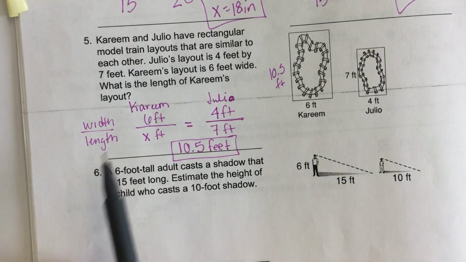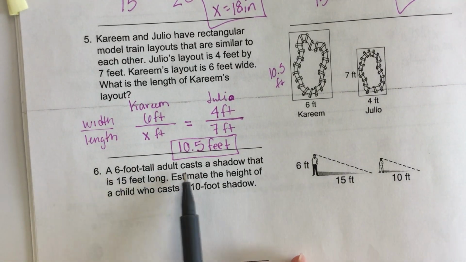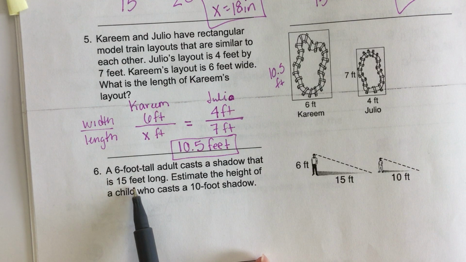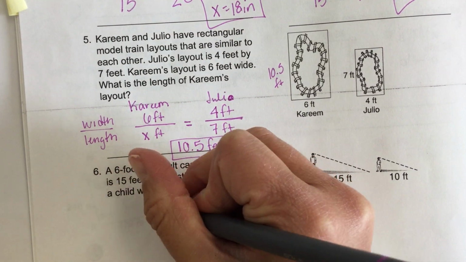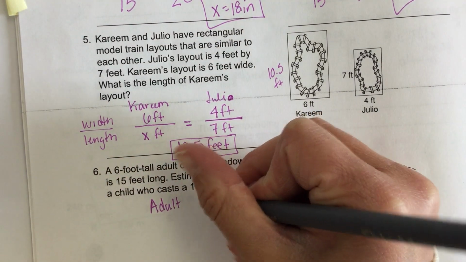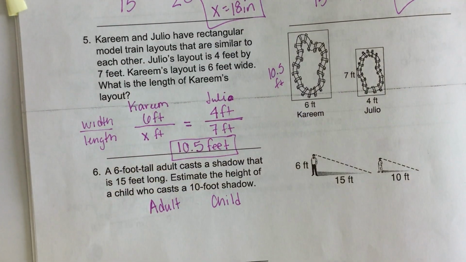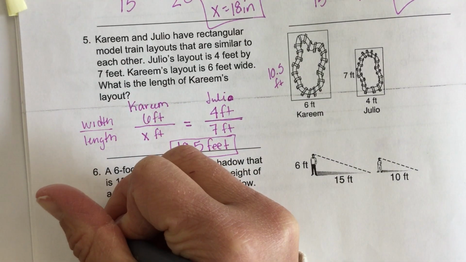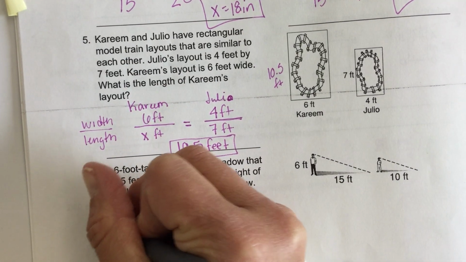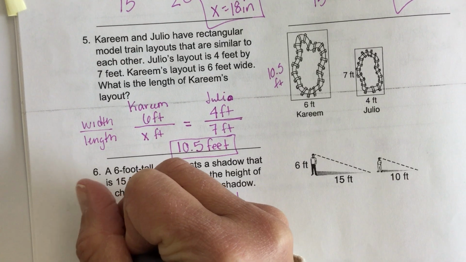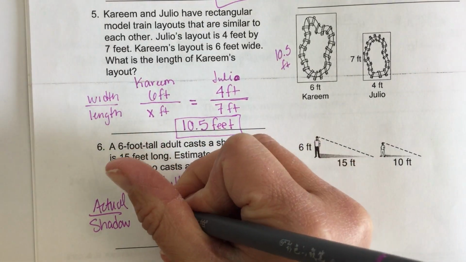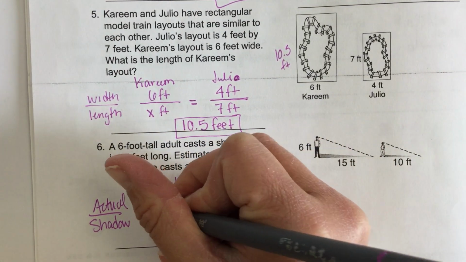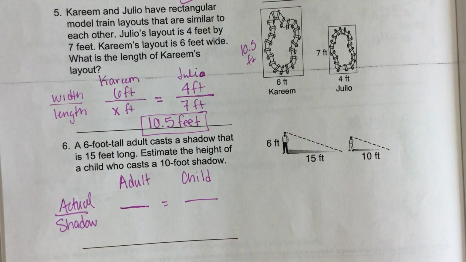Okay, so the next problem says, a 6 foot tall adult casts a shadow that's 15 feet long. Estimate the height of the child who casts a 10-foot shadow. Here's how I would set up this one. I would say adult, and I would say child. And then I have actual height to their shadow height. And then I just make my little proportion here, and I'm going to fill in my information.